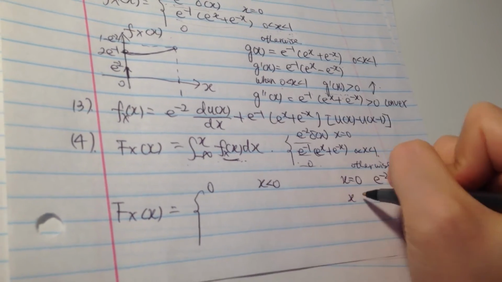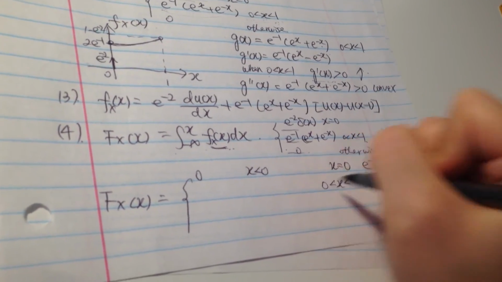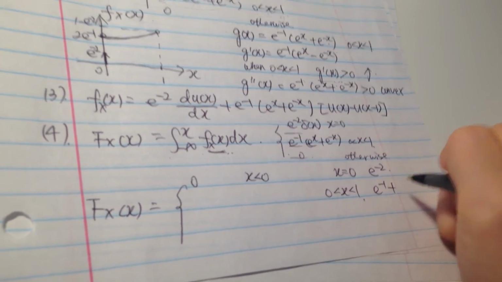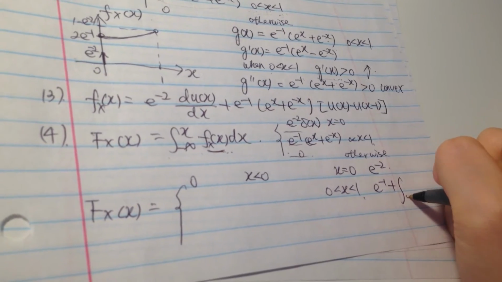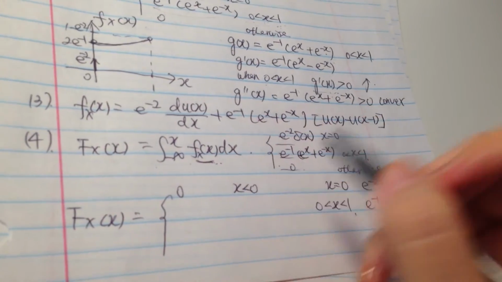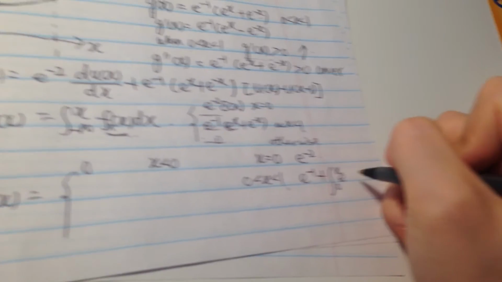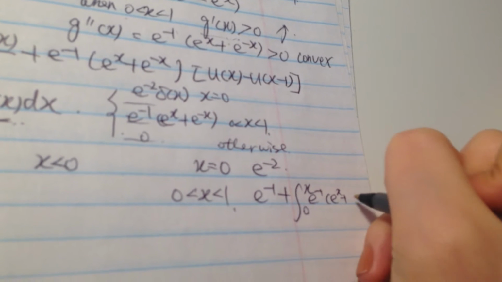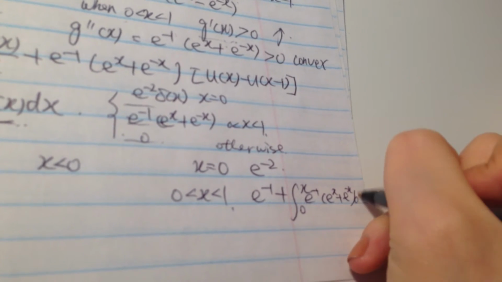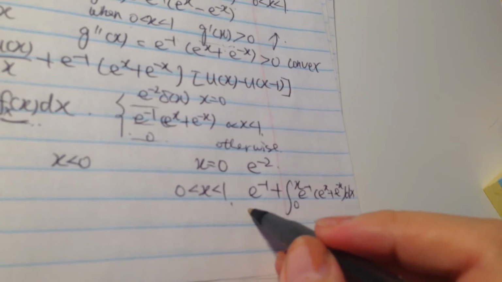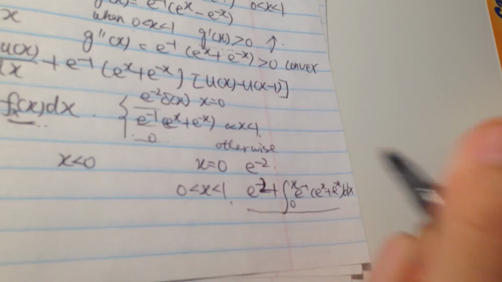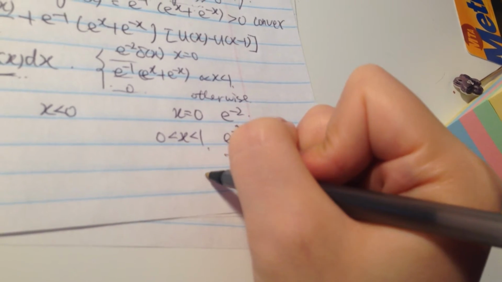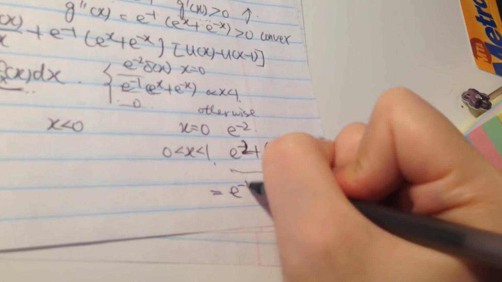And if x is in the range from 0 to 1, it could be like this. Sorry, this should be 2. So it will be this.